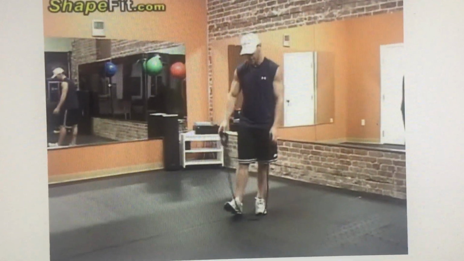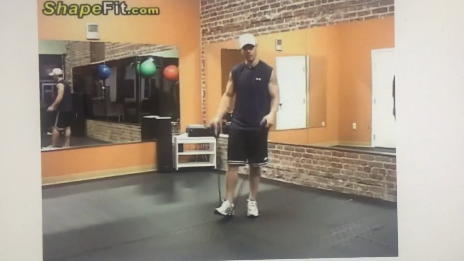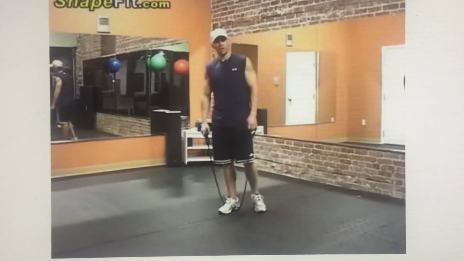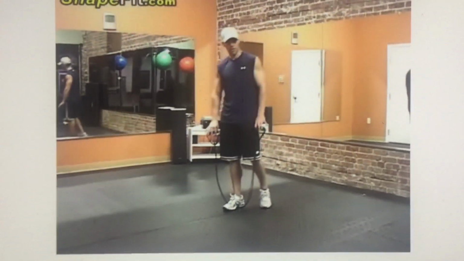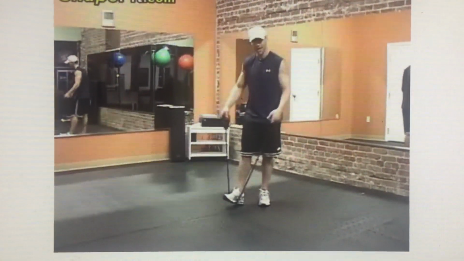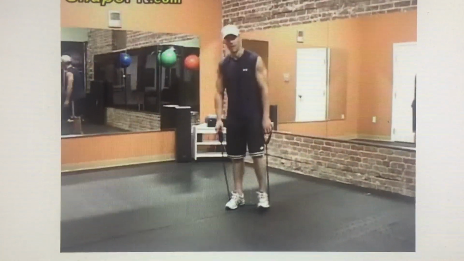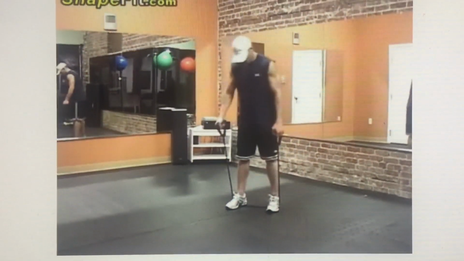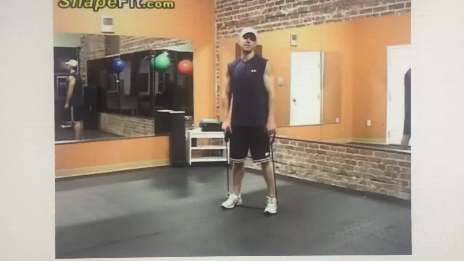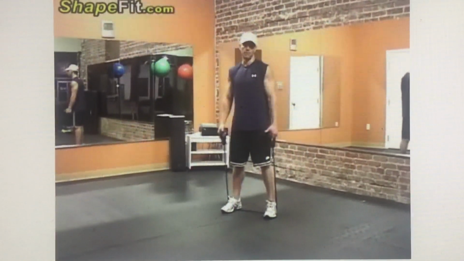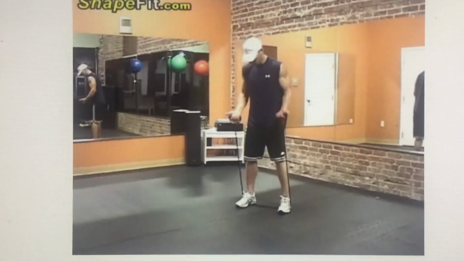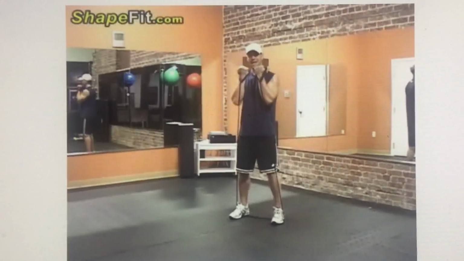So remember that you're weakest at the start of your range of motion when you're in the squatting position, and then your muscles are stronger as you move throughout the range of motion. So you want the exercise to be easy at the squat position, and then you want it to become more and more difficult as you move up through your range of motion in order to match the strength of your muscle.